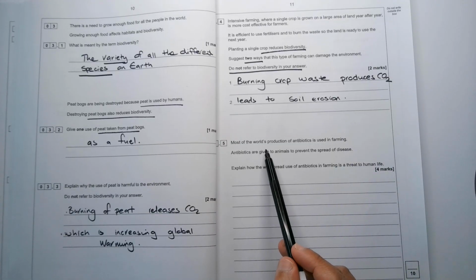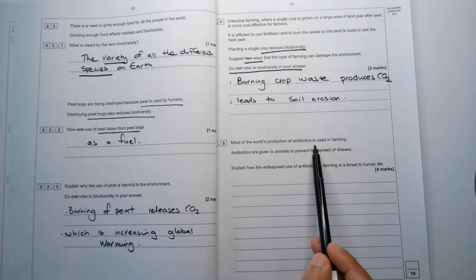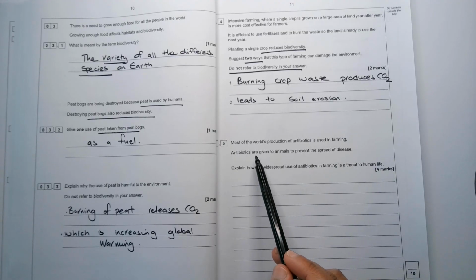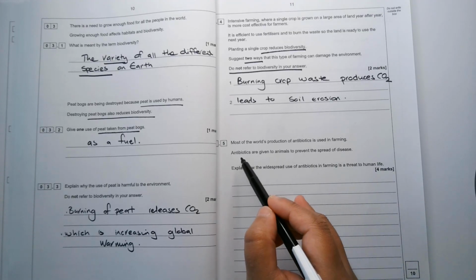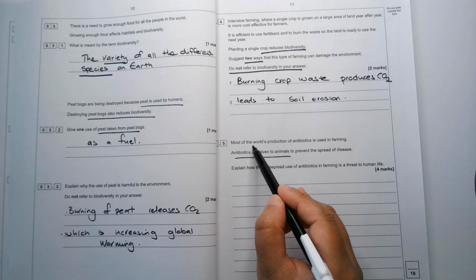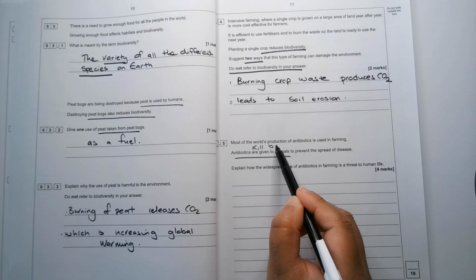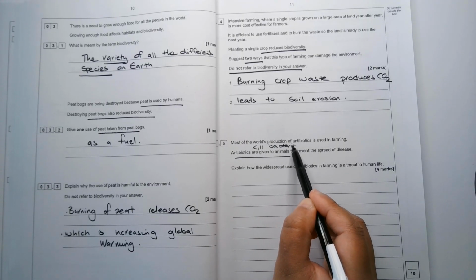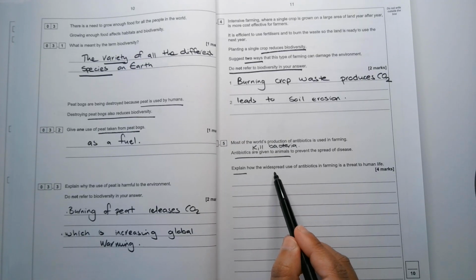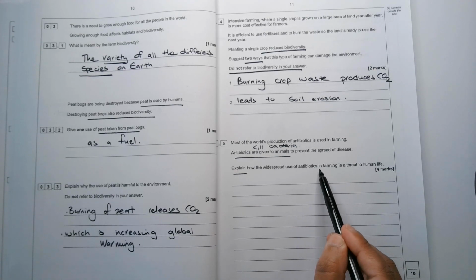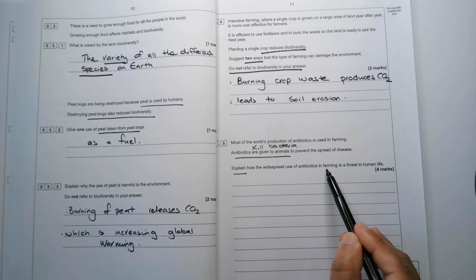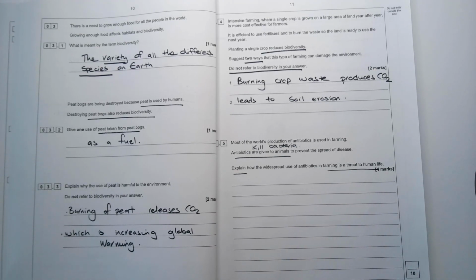Next question. Most of the world's production of antibiotics is used in farming. Antibiotics are given to animals to prevent the spread of disease. Remember, antibiotics kill bacteria. Explain how the widespread use of antibiotics in farming is a threat to human life.